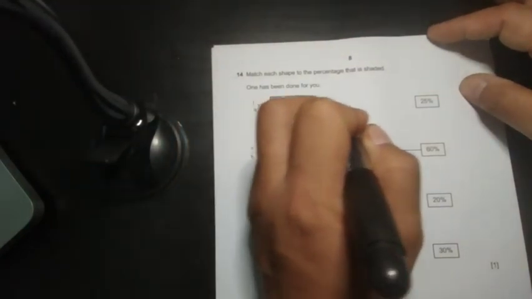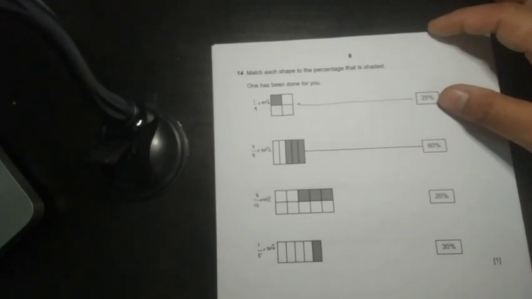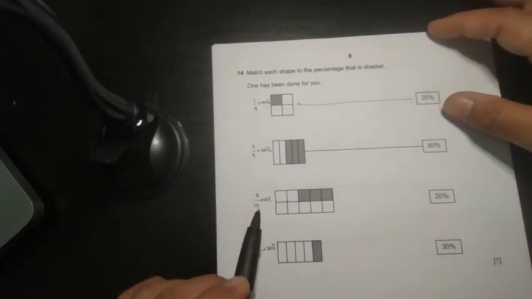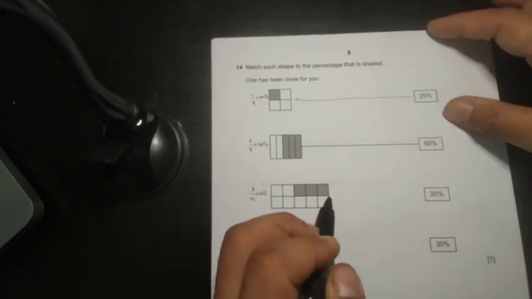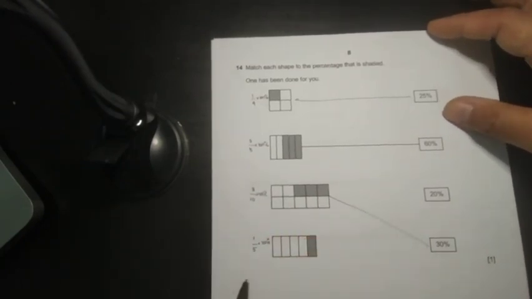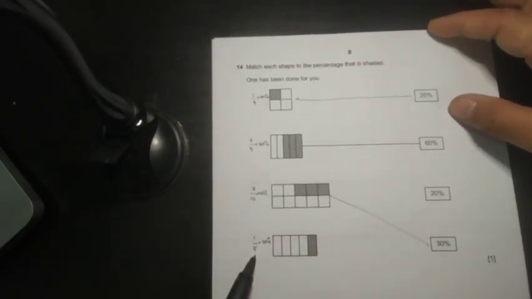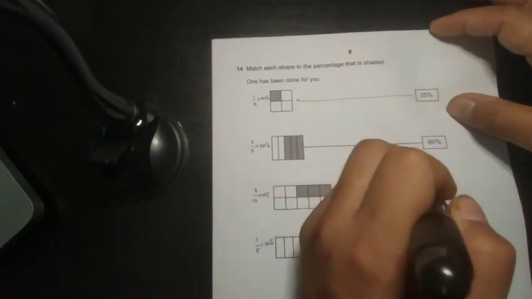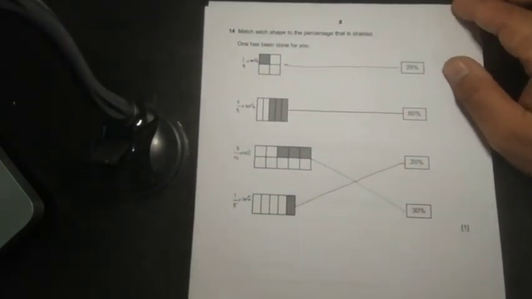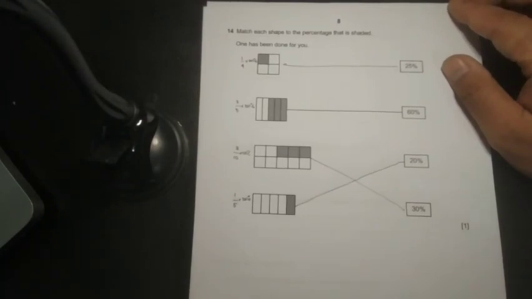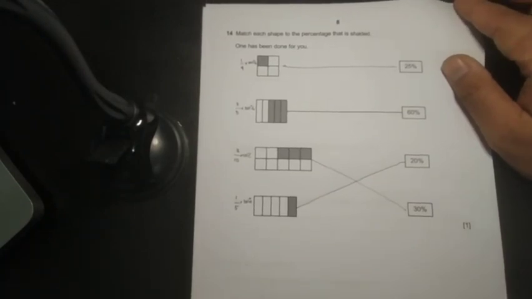So we move it to 25%. 3 over 10 times 100% gives us 30%. And 1/5 times 100% is 20%.